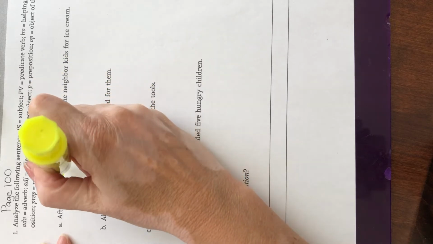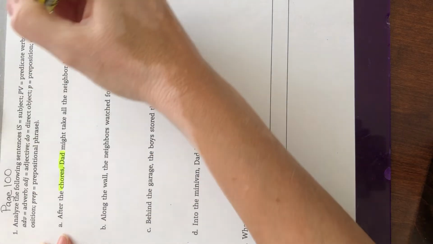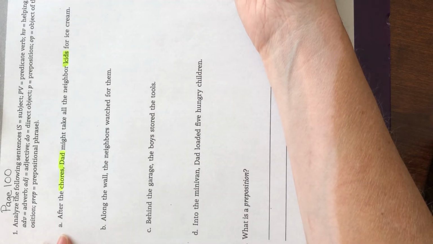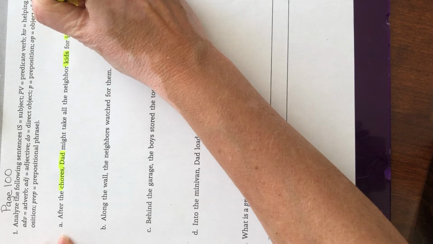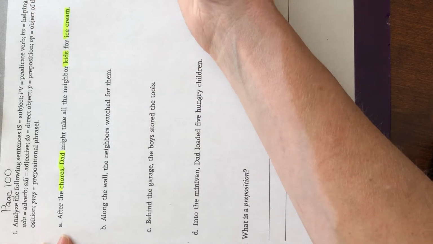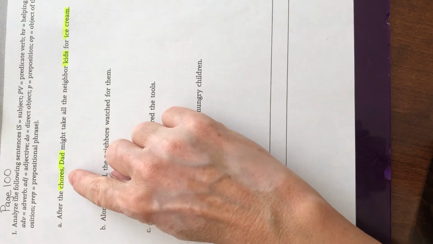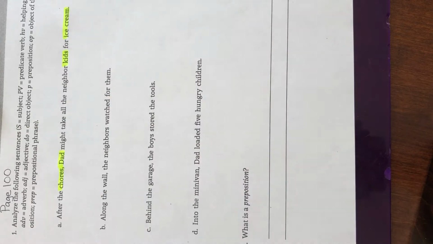Yep, Dad. He definitely is a person. May take all the neighbor kids. Kids are people too. Anything else that is a person, place, or thing? Ice cream. We have 4 nouns in this sentence, and I want you to watch what happens next. Let's analyze this sentence together. Read it with me. After the chores, Dad might take all the neighbor kids for ice cream.